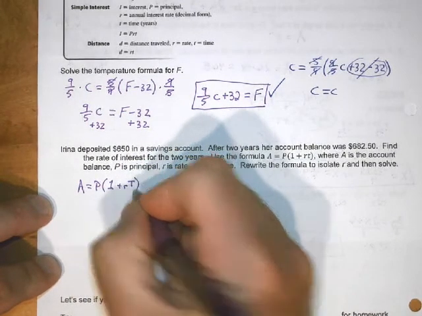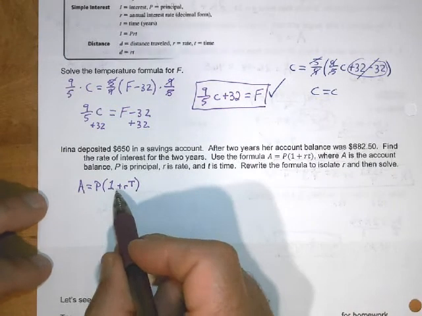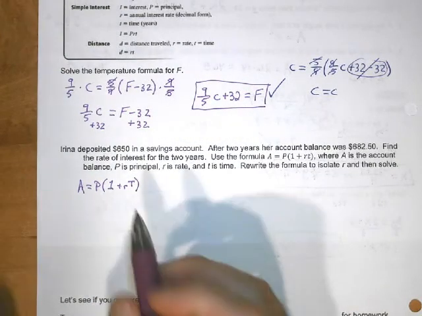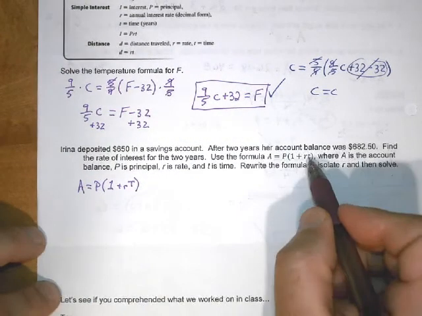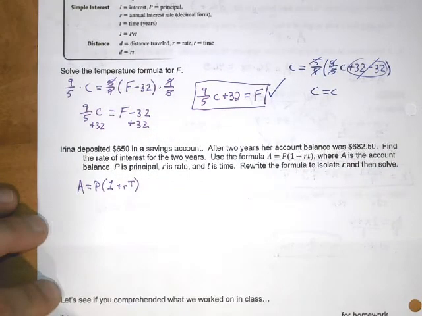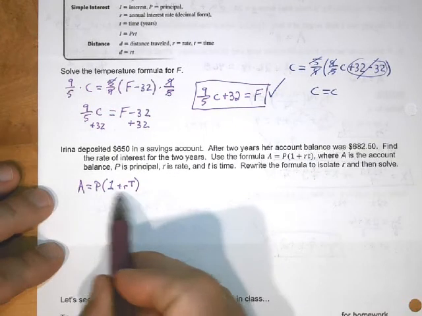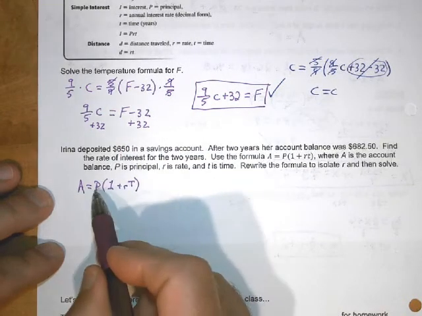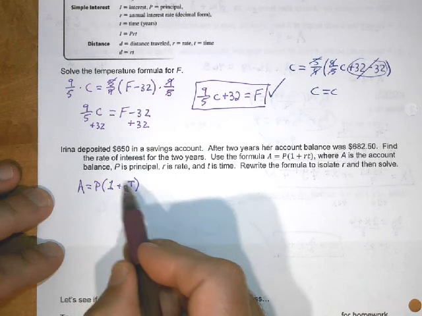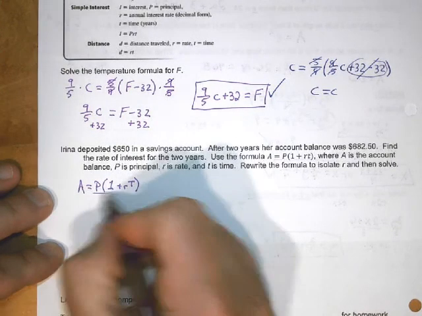So let's do that. A equals, and I'm just rewriting it, P times 1 plus R. And I'm going to use a capital T just because I'm changing it a little bit. I know it is a lowercase t, but I don't want you to get it confused with the plus sign there.